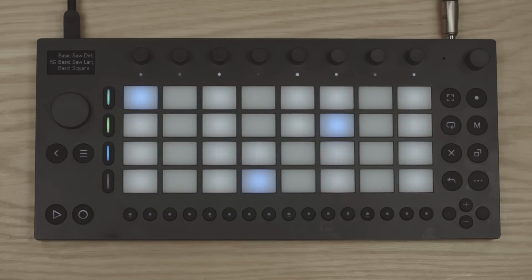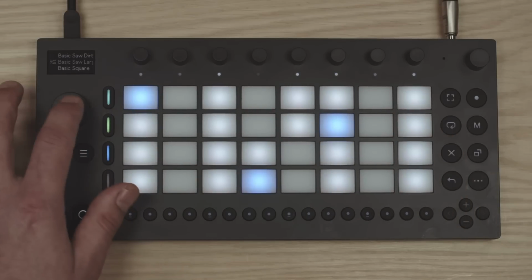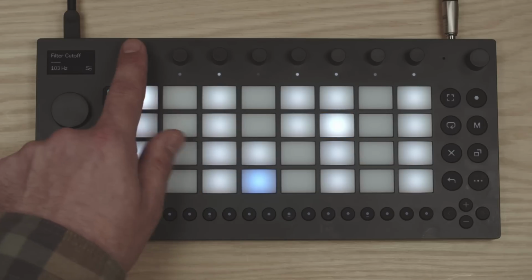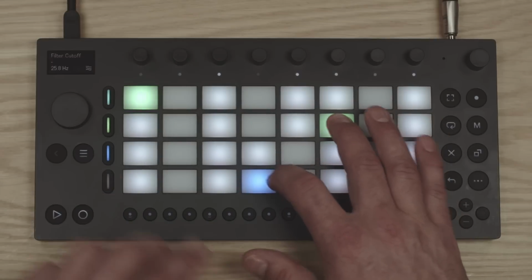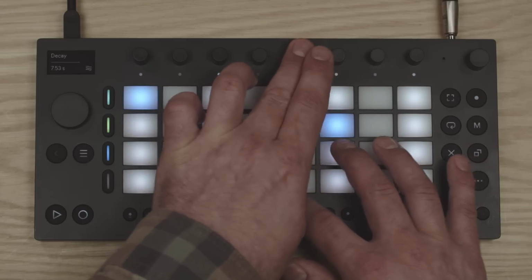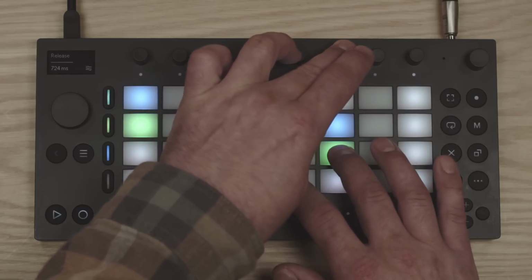Let's try that one. It's a basic saw sound. Okay, so we'll load that and we'll go into the settings for that as well. So we've got filter cutoff, wave position, folding, decay, release is the one that I want.